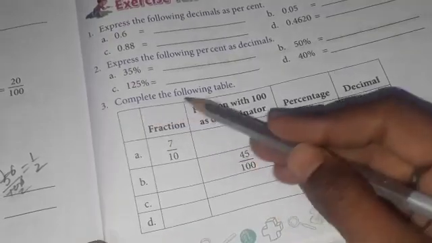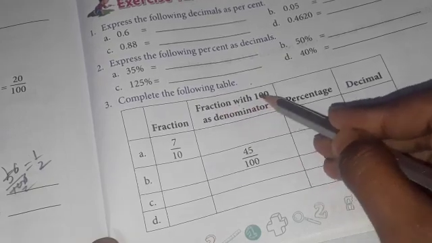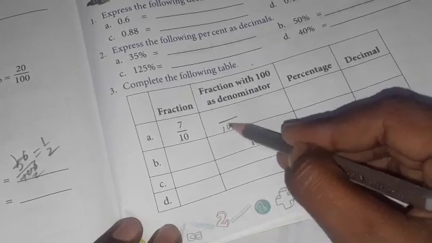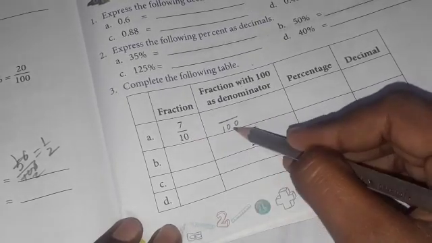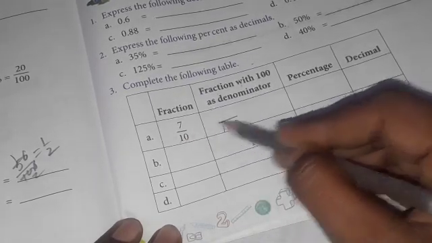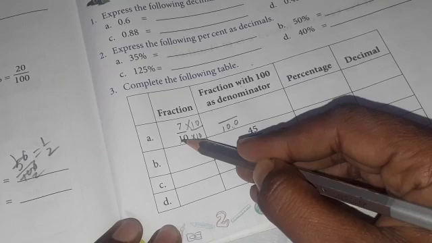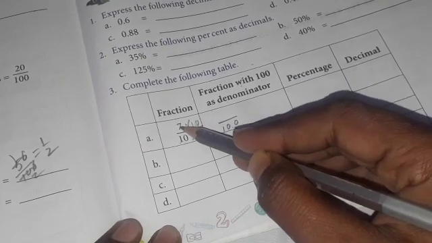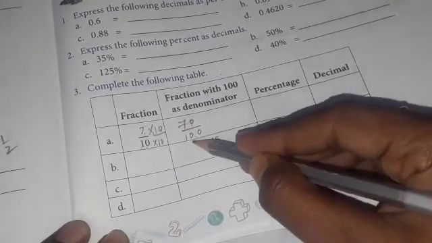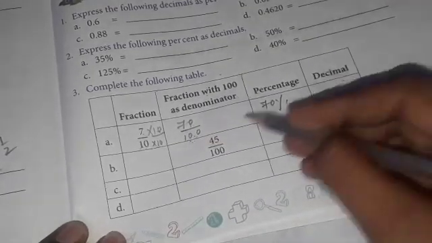And now class, question number 3, complete the following table. They gave you here a fraction, and here they gave you a fraction with 100 as denominator. It means your denominator should be 100 here. So class, you have to convert this into 100. Here your denominator is 10 and here it should be 100. So how do you convert this? By multiplying by 10, and if you multiply the denominator by 10 then you should multiply the numerator by 10 also. So 7 into 10, 70 upon 100 percentage. 70 upon 100 means 70%, and for decimal, 70 upon 100, convert that into decimal.